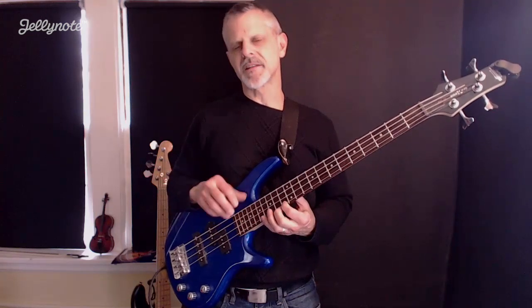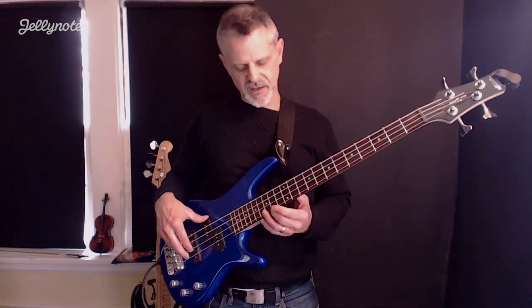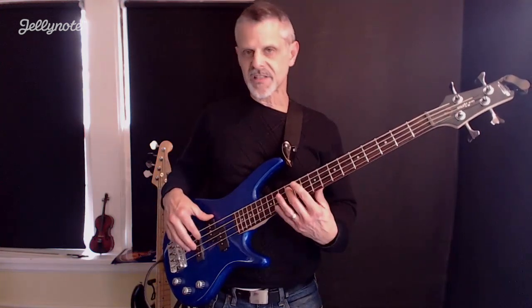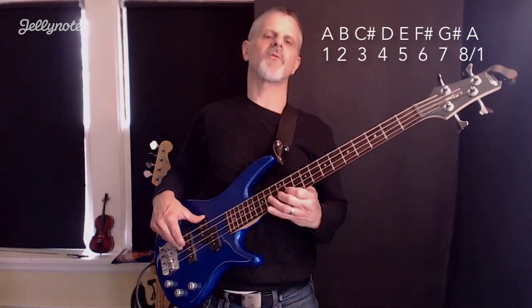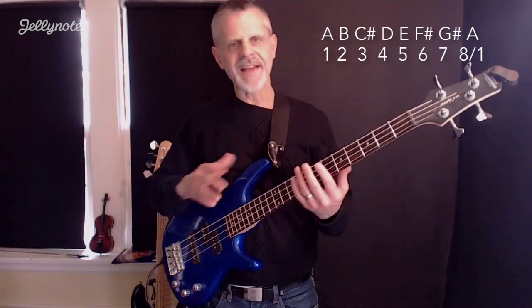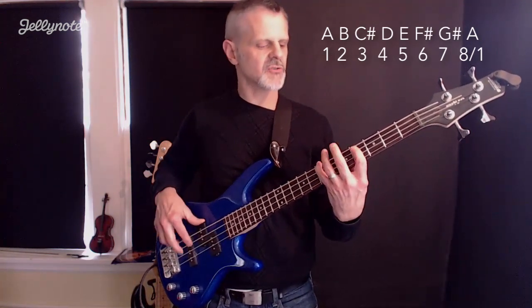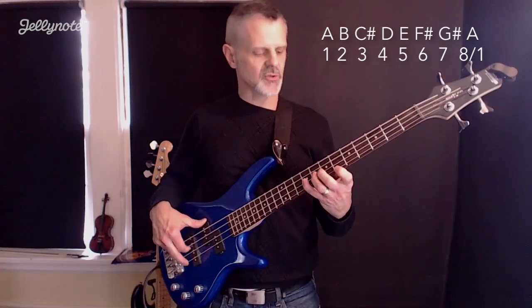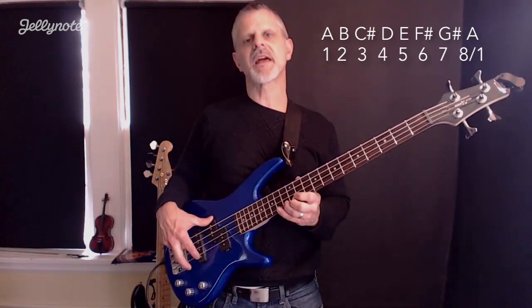Now I'm playing this an octave up. But so the 8 becomes a 1 if we're going to play it like that. The 8 and the 1 are the same note. Okay? 1, 2, 3, 4, 5, 6, 7, 8, or 1. If we were to ride this up 2 octaves, it would be 1, 2, 3, 4, 5, 6, 7, 8, or 1, 2, 3, 4, 5, 6, 7, 8.